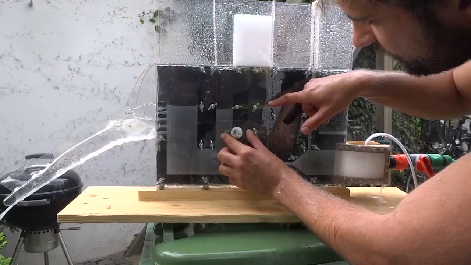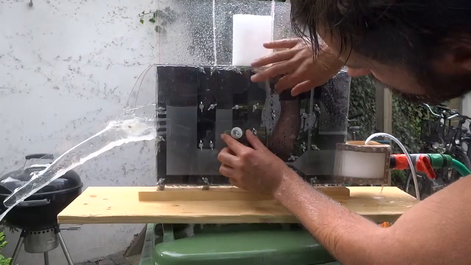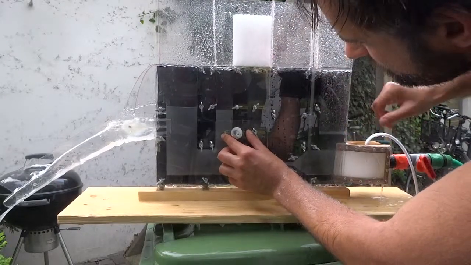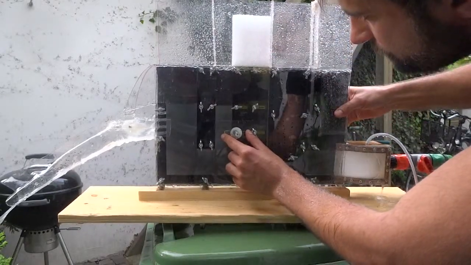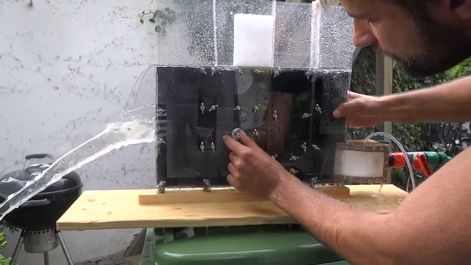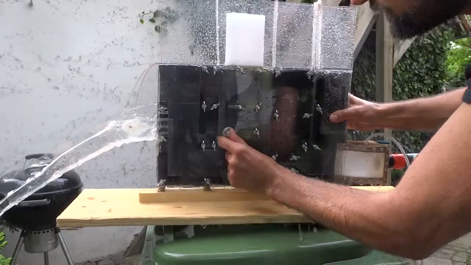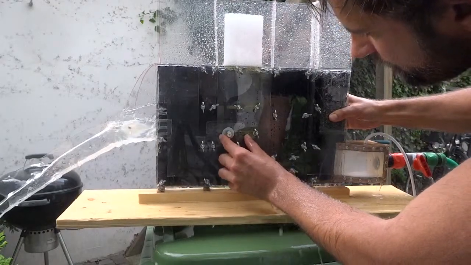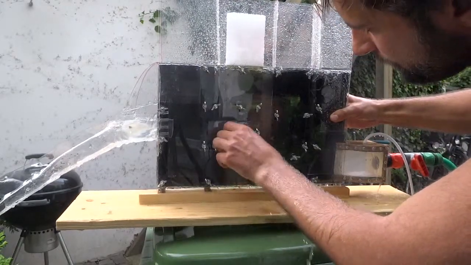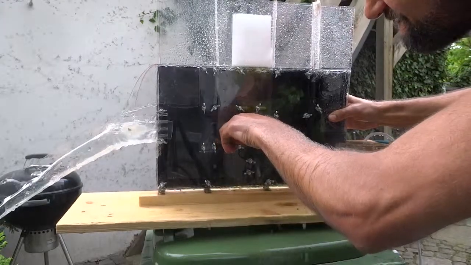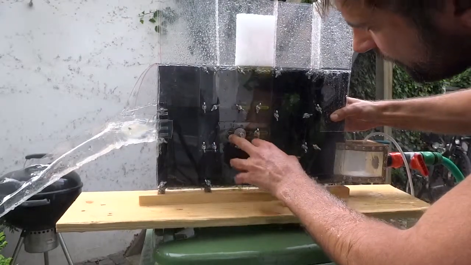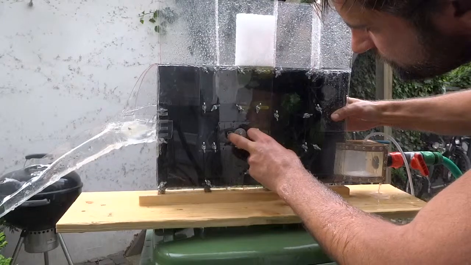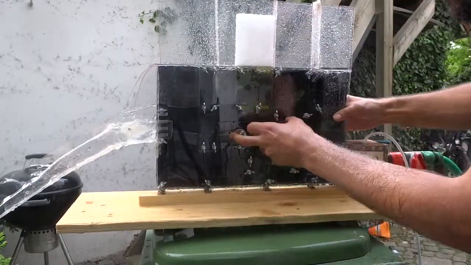Water level is here. Increase the diameter. Increase it a bit. Now this is up here.